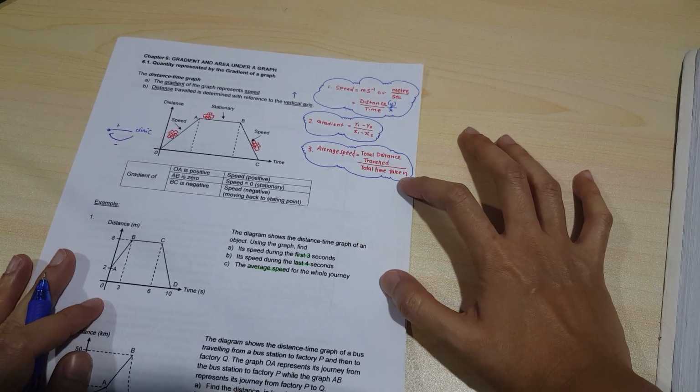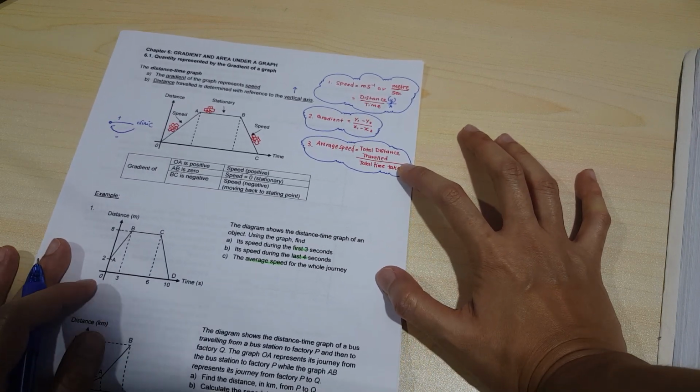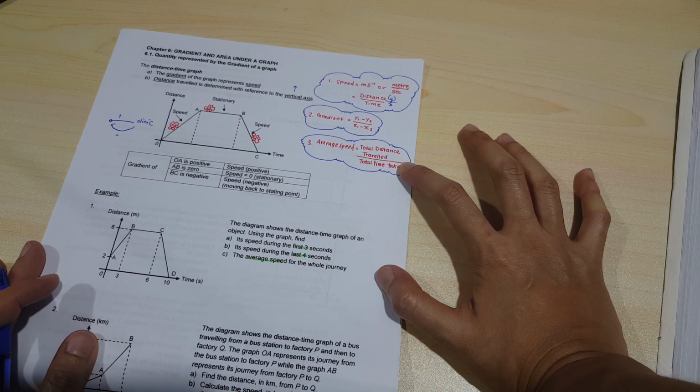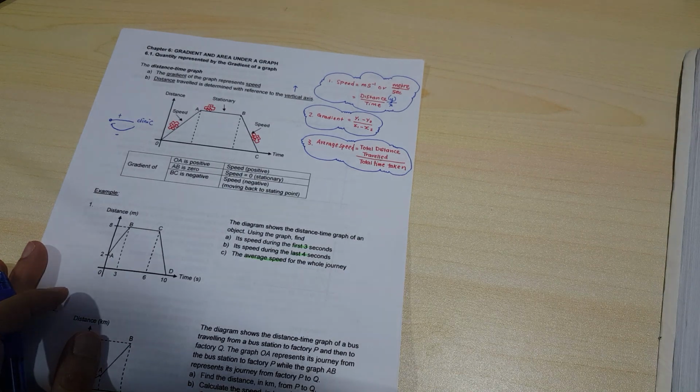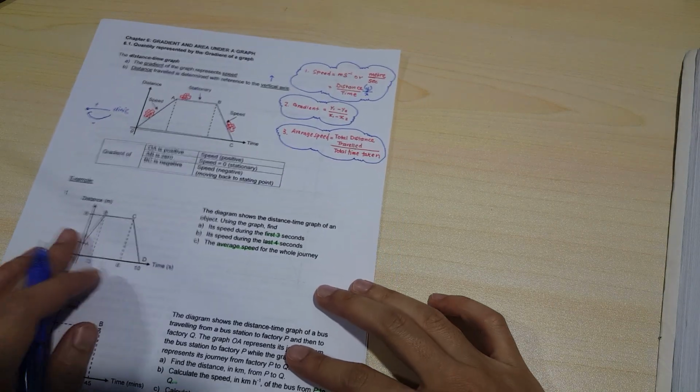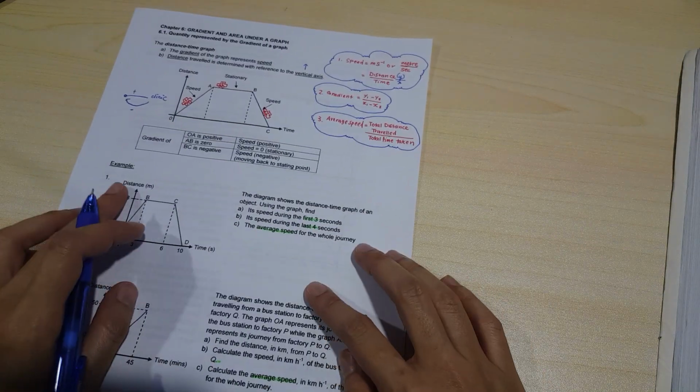Come, we will try some examples here. In SPA, it will come out in paper 2. One question is around 4 to 5 marks. So you have to do practice for a few questions here, and then you're going to do your exercise later.